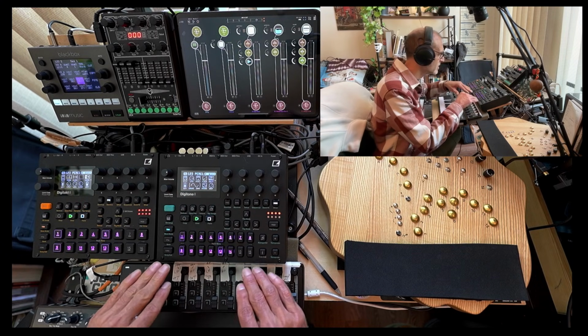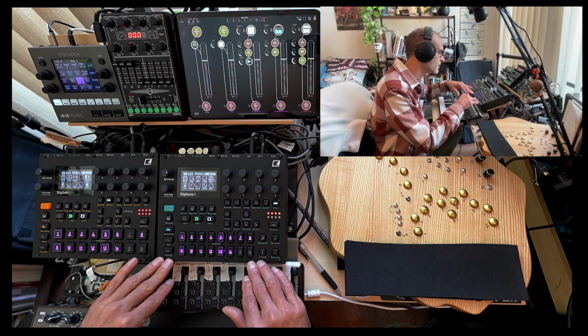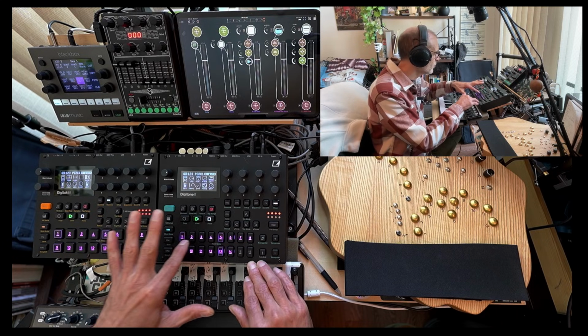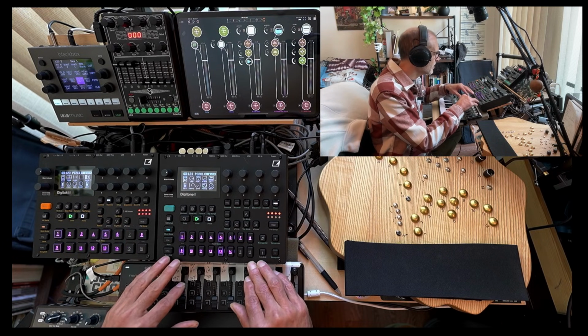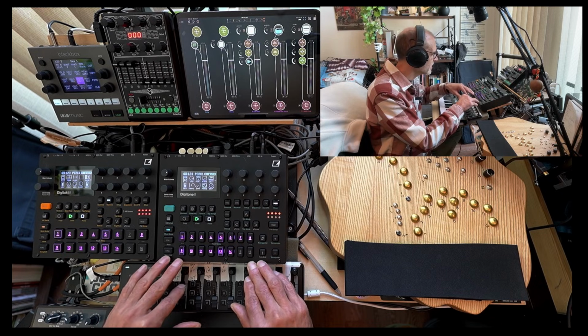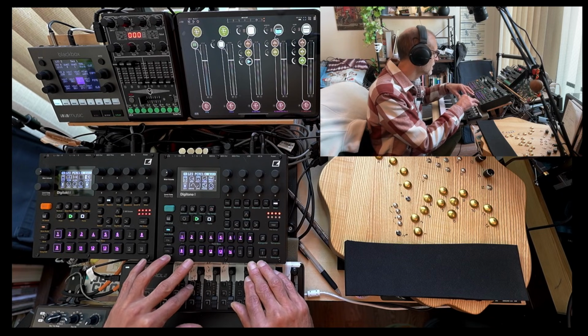And over here on the Digitone, I normally have my basses somewhere up like 1, 2, 3, 4, and then maybe some arpeggiated things going here on like 9.